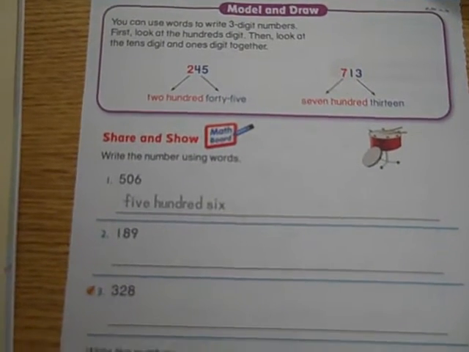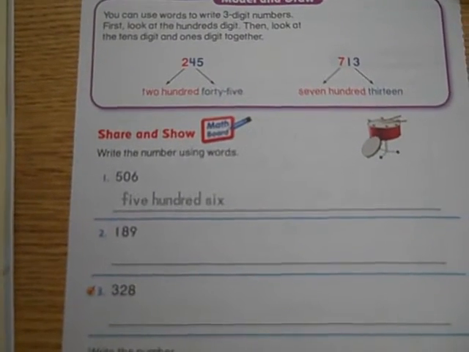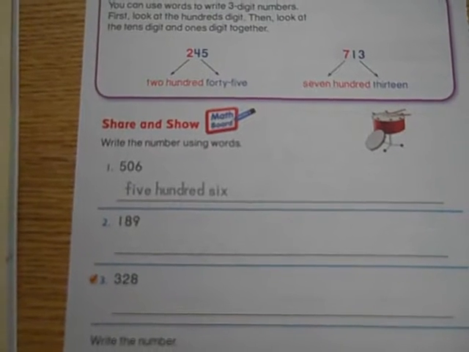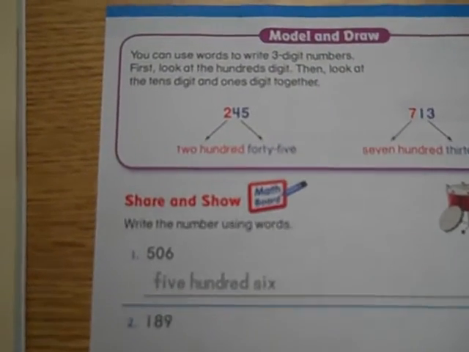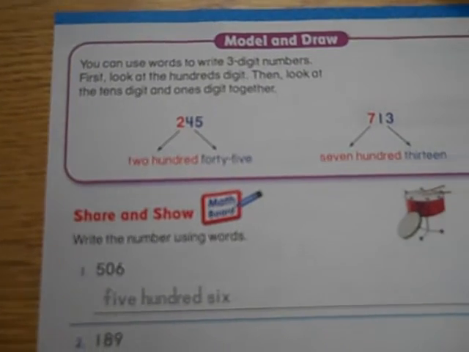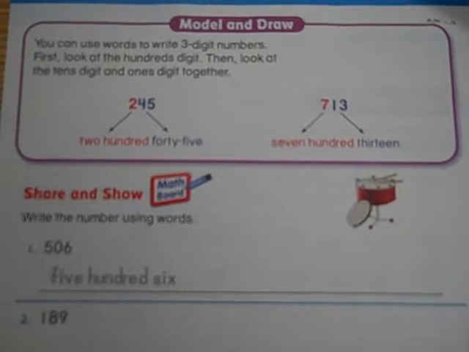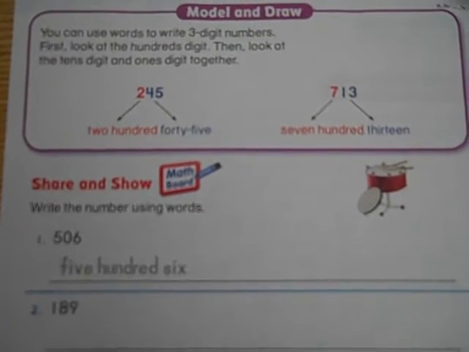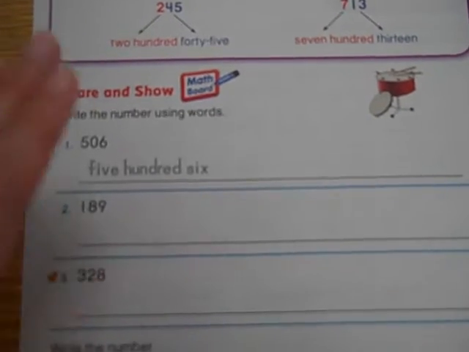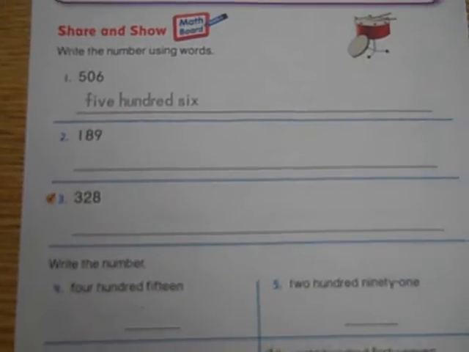You can use words to write three-digit numbers. First, look at the hundreds digit. Then look at the tens digit and the ones digit together. So for example, 245, 713. See how they color-coded using red and blue? We're going to do the same thing in our class, so you can do that at home if it helps your child. Write the number using words.